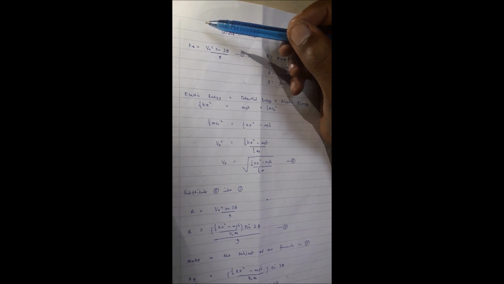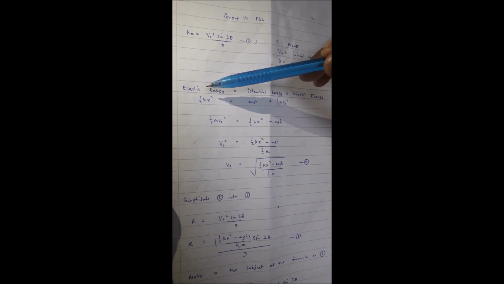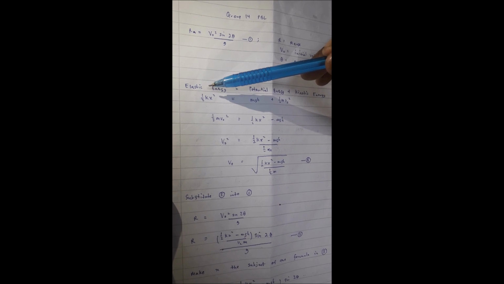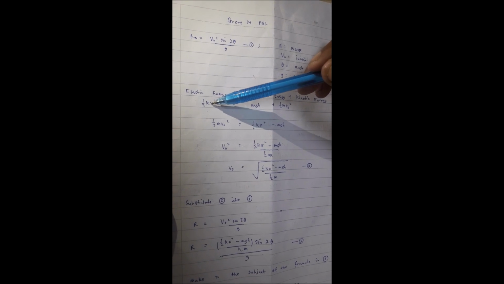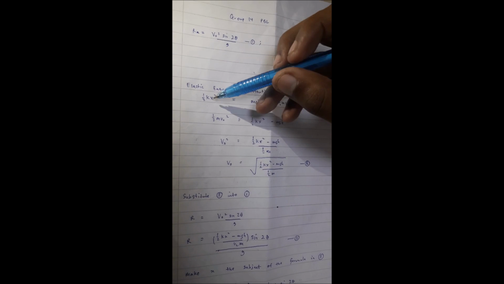For the maths behind the machine, the main formula we are using is R equals V naught squared sine 2 theta over g, which is the basic projectile motion formula, where R is the range, V naught is the initial velocity, theta is the angle of launch at which the golf ball will launch, and g is gravity. From this formula, we have to calculate the value of V naught from our energy formulas. From the energy formulas, elastic energy is equal to potential energy plus kinetic energy. Elastic energy is half k x squared, in which k is the spring constant and x is the spring extension. The potential energy is mgh and the kinetic energy is half m V naught squared.